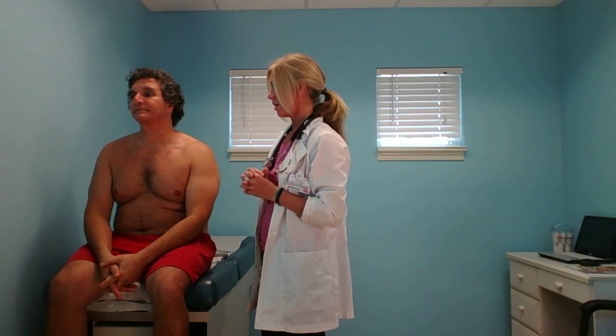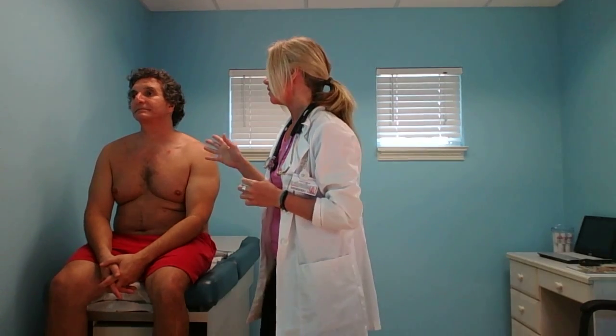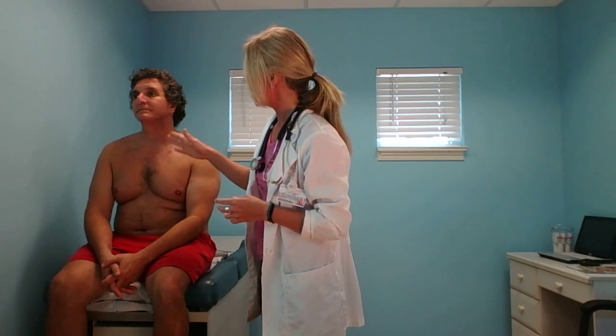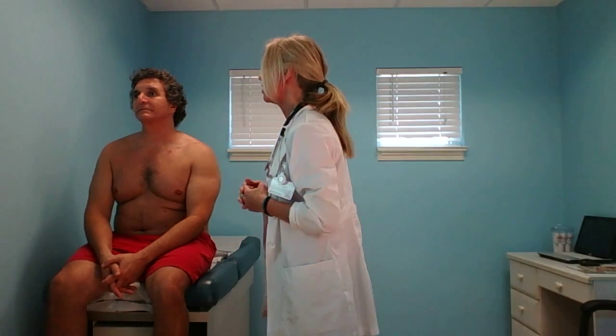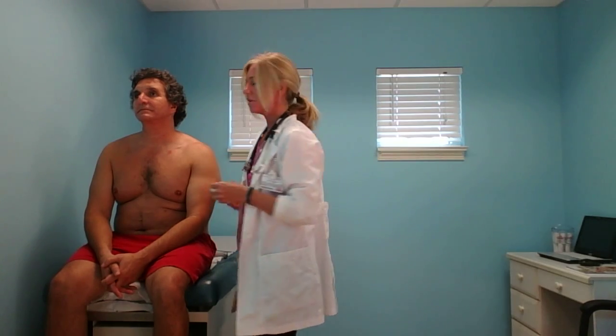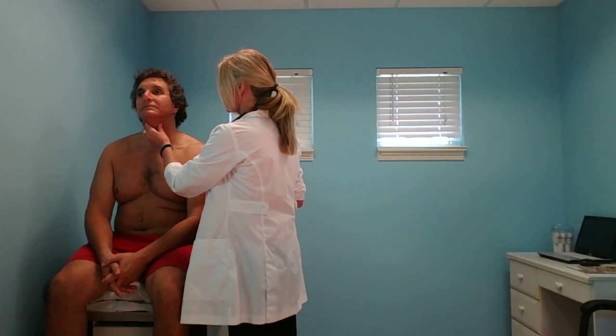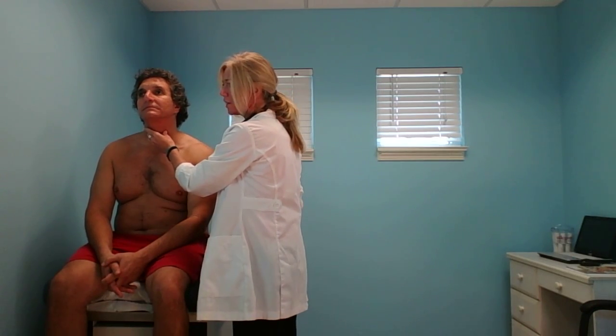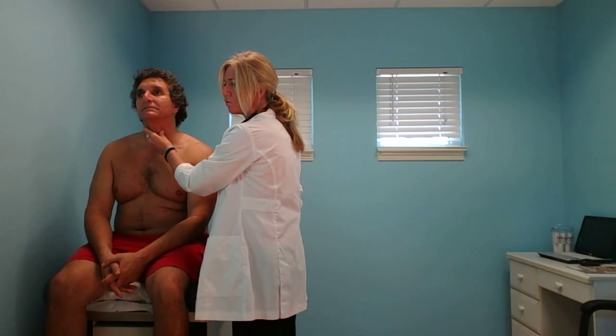go to the neck. And I'm looking again at the alignment, his skin tone and texture. I'm looking to see if there are any noticeable masses. I'm looking at the alignment of his trachea, which is in line. So I'm going to go ahead and palpate his trachea. Feels good. I'm palpating also his thyroid. It's nice and smooth. There are no nodules.